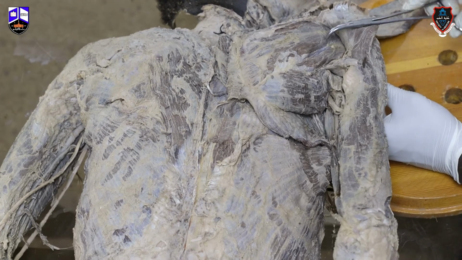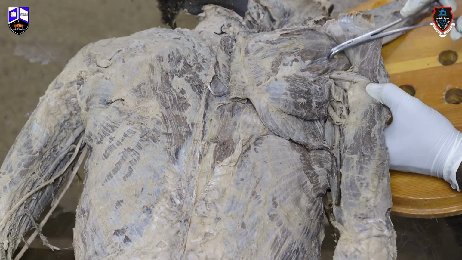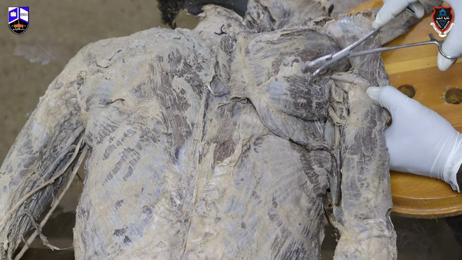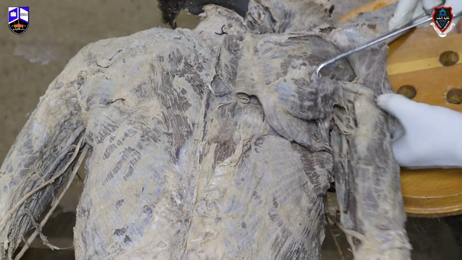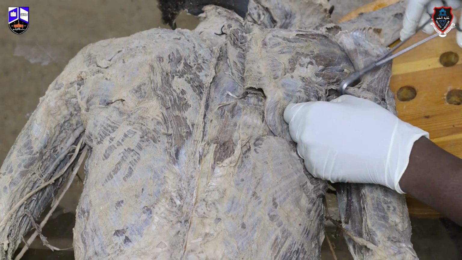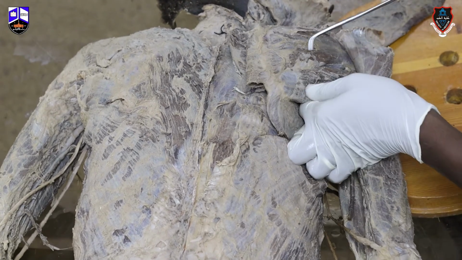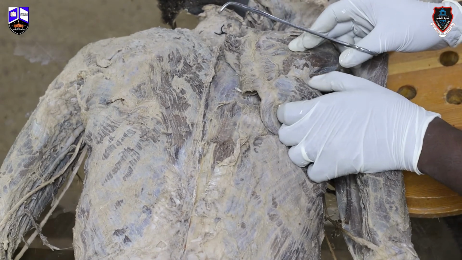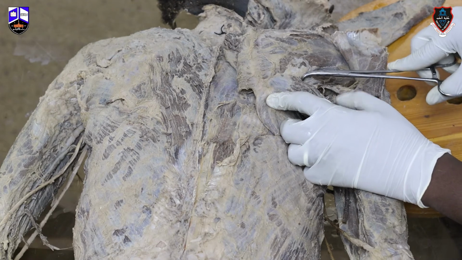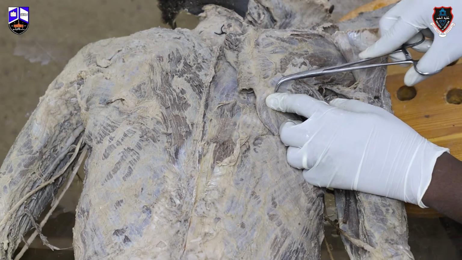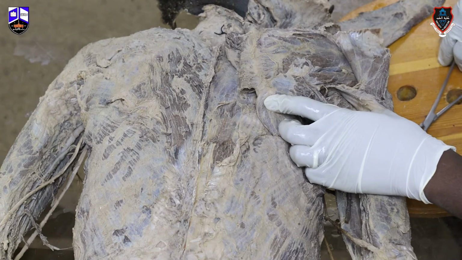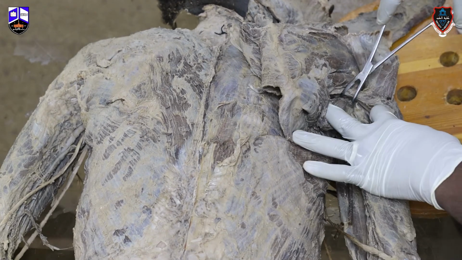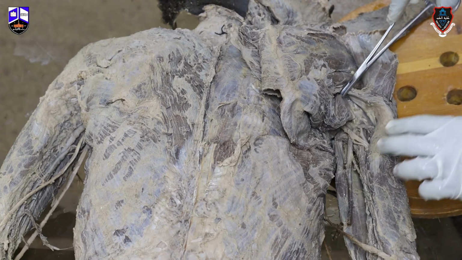If we move to the lateral part of the scapula, we will find this muscle, which is the teres major muscle. This muscle originates from the lower third of the lateral border of the scapula and is inserted into the medial lip of the bicipital groove.